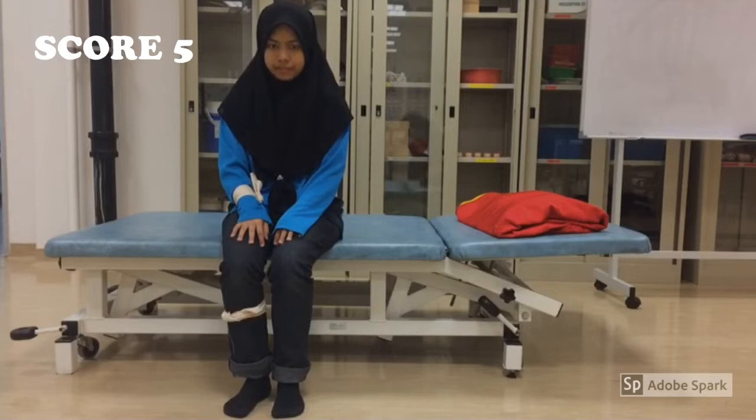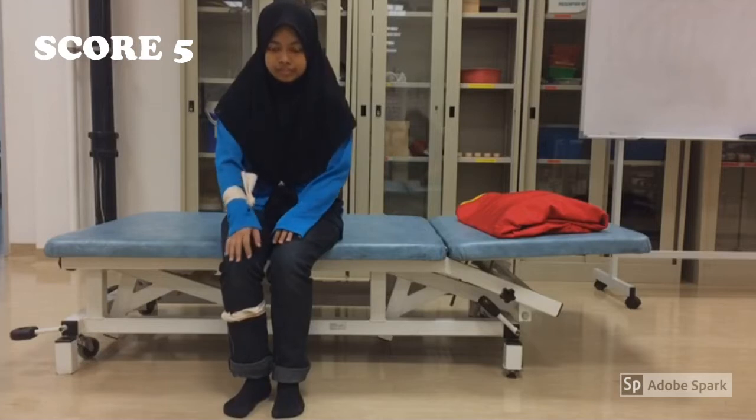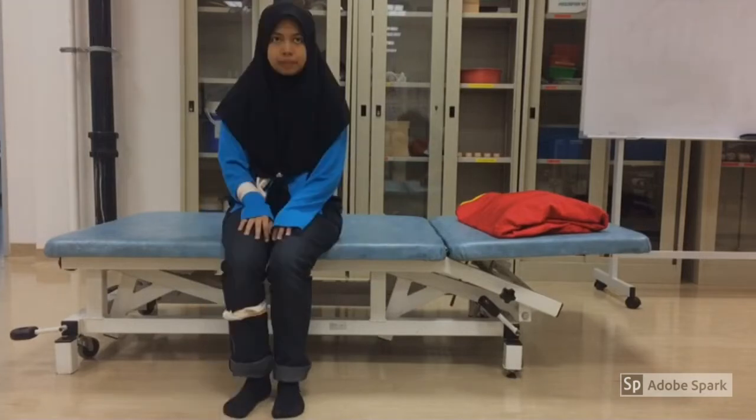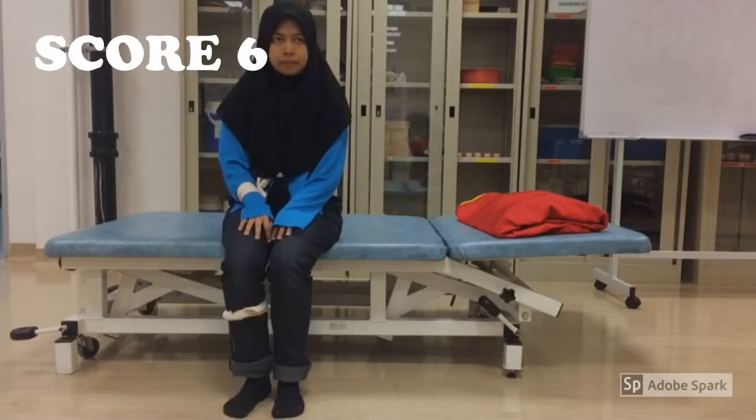For score 5, sit unsupported with feet together on the floor without allowing the legs or feet to move. Without holding on, the patient must reach forward to touch the floor within 10 cm or 4 inches in front of them. The affected arm may be supported if necessary. Score 6.